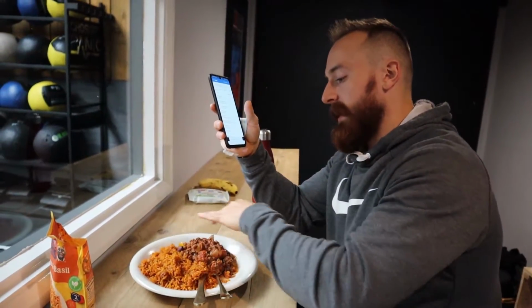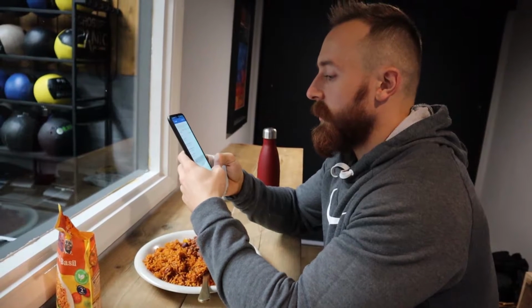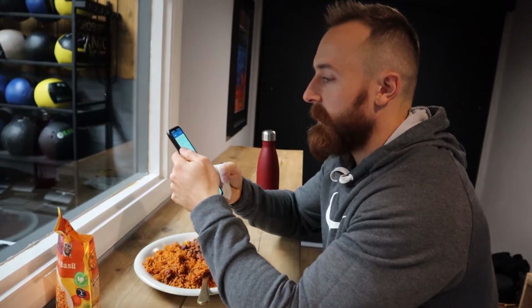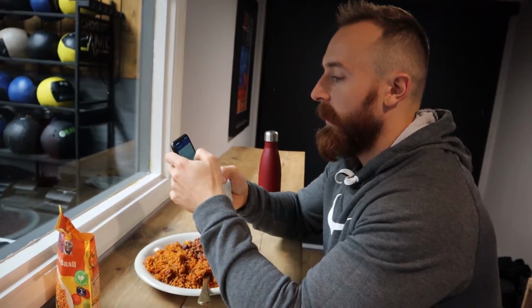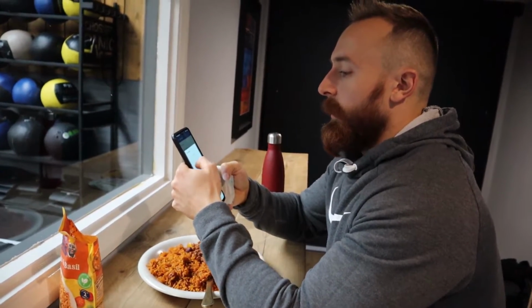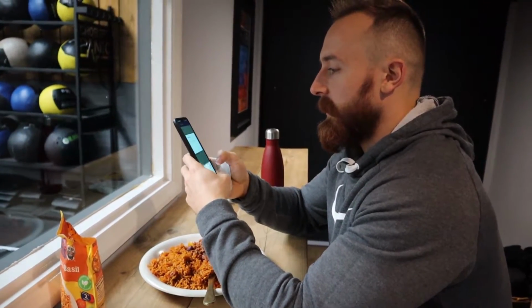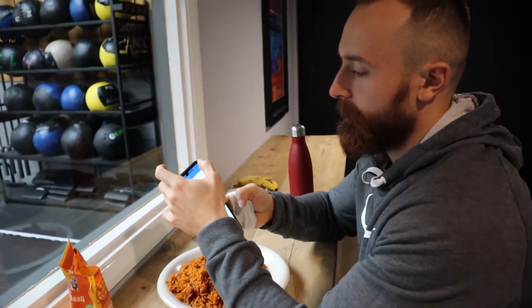For me, I know exactly how much the whole thing weighs, so I'm just going to search a generic mince chili in here, and once I've found that, I can put in the number of grams that I have, and it will figure out the number of calories for that chili.